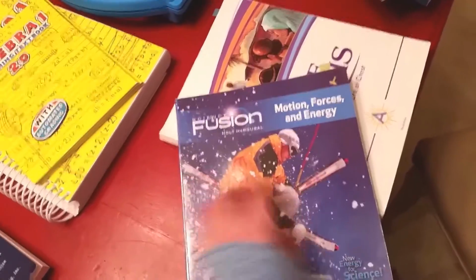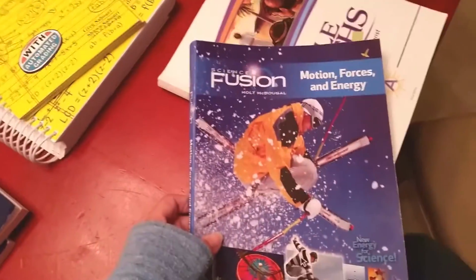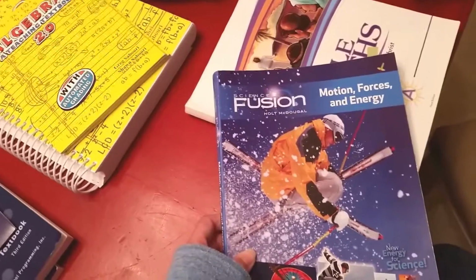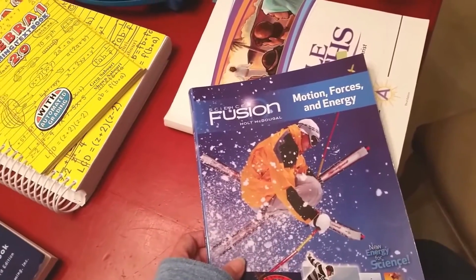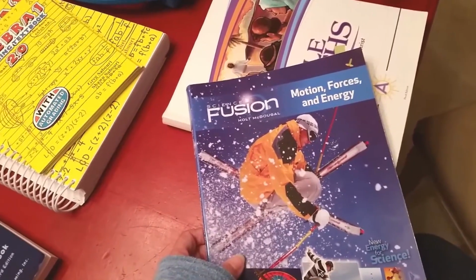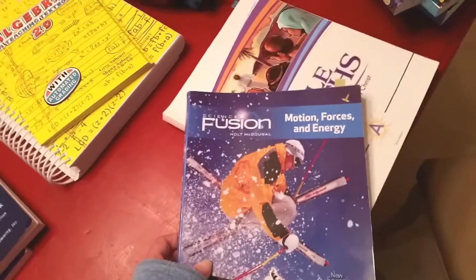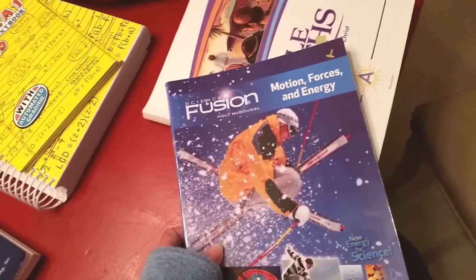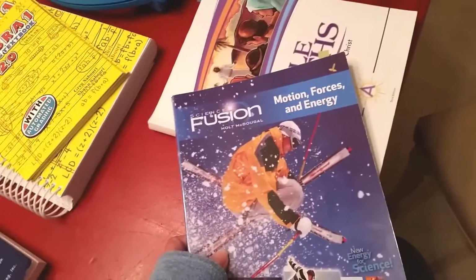It has the workbook text with fill in the blank type answers. The quizzes and tests are all online, and I've really enjoyed it. It's quite a bit of teacher prep, though. The lab manual does not include any kind of master supply list. I had to literally go through and decide, okay, these are the labs that we're going to do. These are the materials that we need for these labs, and it was a lot of prep. It was worth it, I will say that.